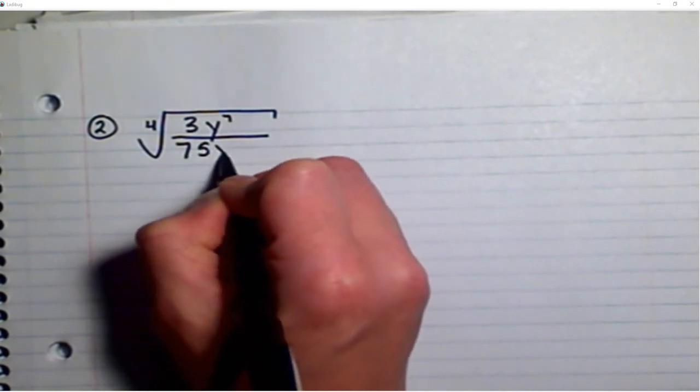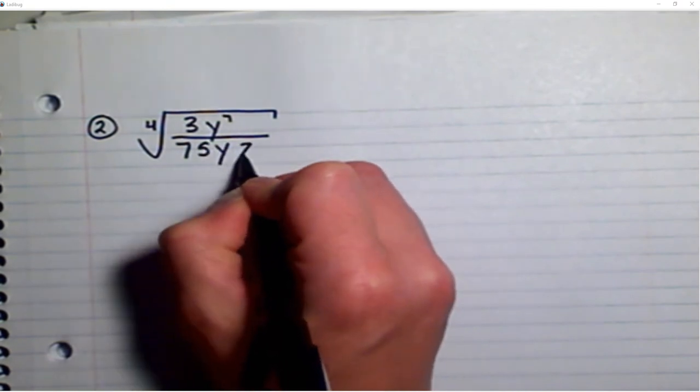Okay, let's try the fourth root of 3y to the 7th over 75yzw cubed.